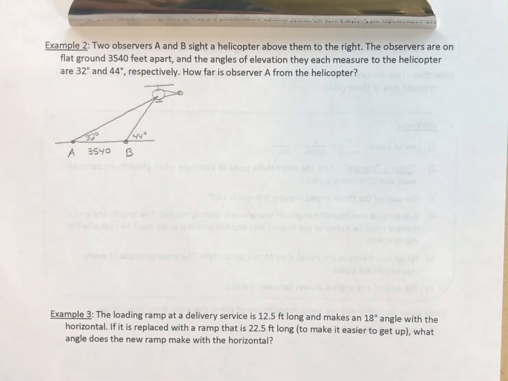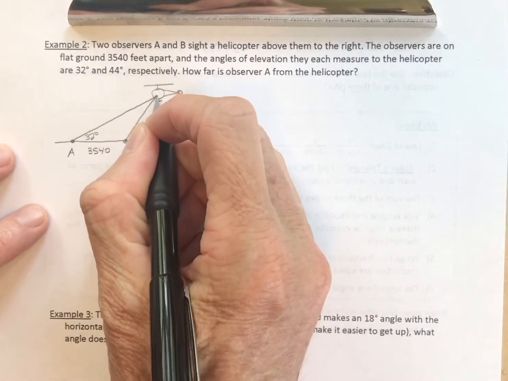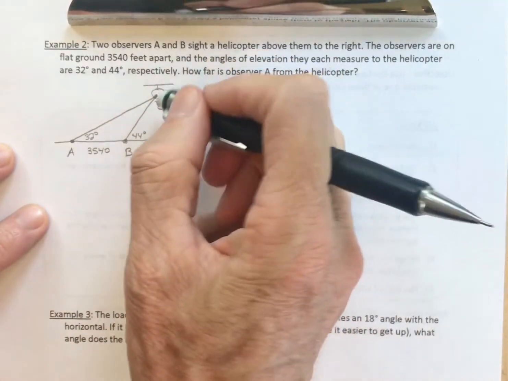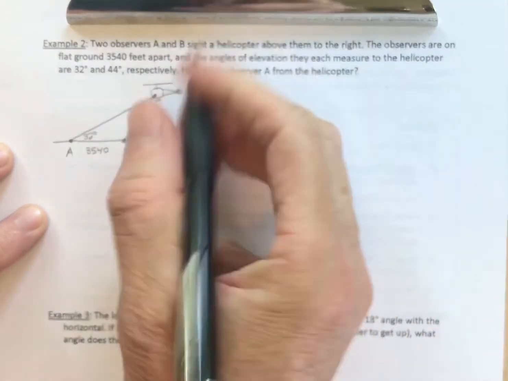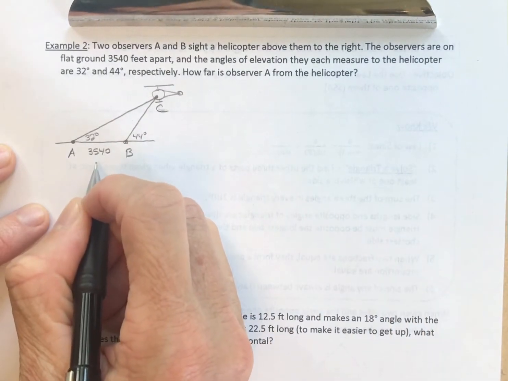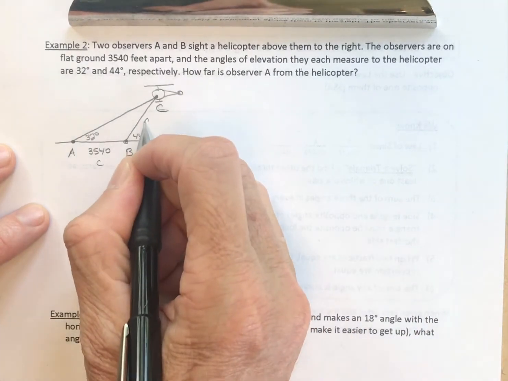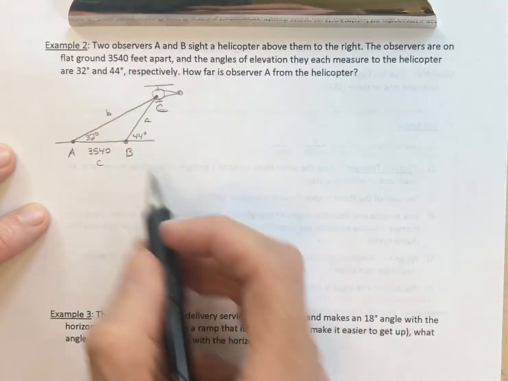Picture, very important, really makes a difference when you're trying to solve a problem. Get a good picture. Now let's label this thing. I'm going to call this C, so that's angle C where the helicopter is. So I have my ABC, which means this is little c, this is little a and this is little b.